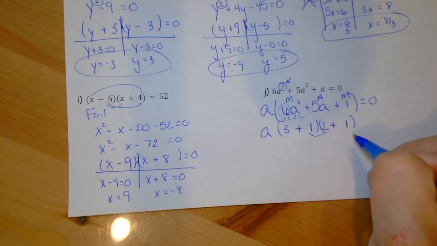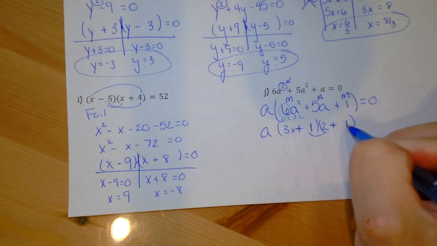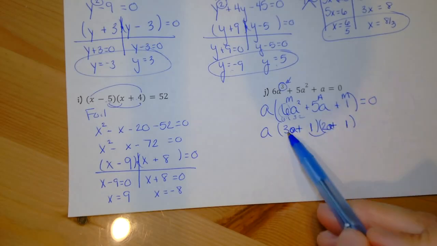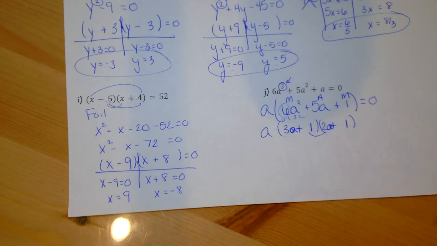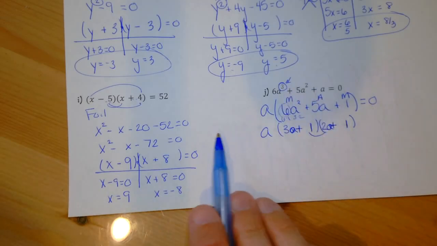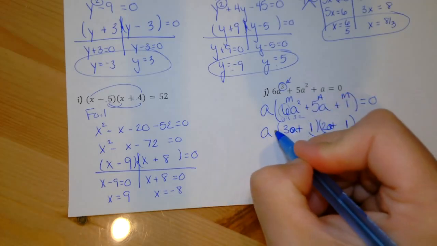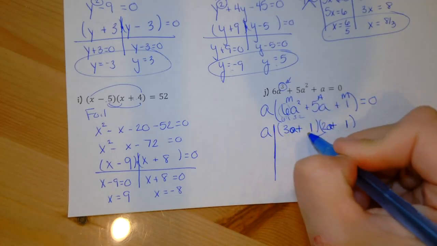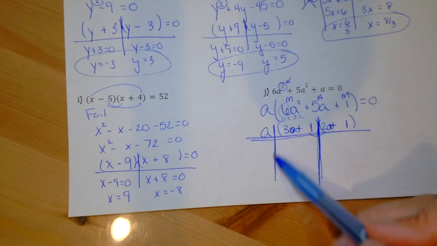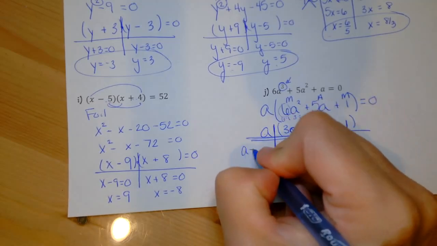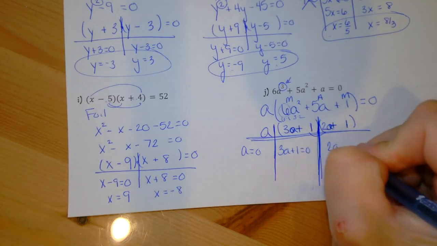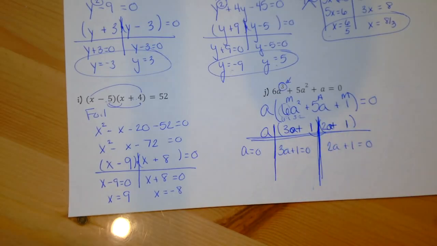Let's check. The inside would be 2. The outside would be, oops, that should be an A, sorry. The outside would be 3. 3 plus 2 is 5. That works. Okay, now remember, I wanted 3 solutions. Every time I see a times, I'm going to put a T. A times 3a plus 1 times 2a plus 1. So I have a double T here. Here I'm going to get a equals 0, 3a plus 1 equals 0, and 2a plus 1 equals 0.